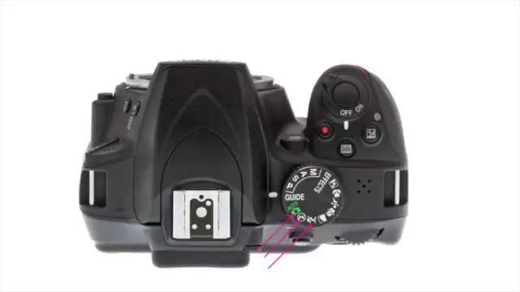The next one is a box with a person inside of it, and this is your night portraiture. What it does is it gives you really long shutter speeds so that you can get in lots of ambient light.